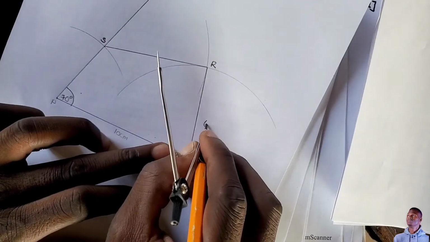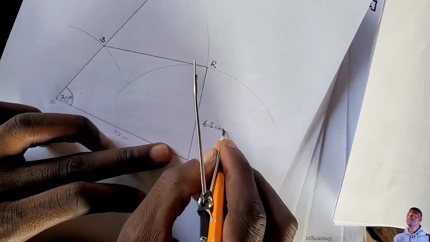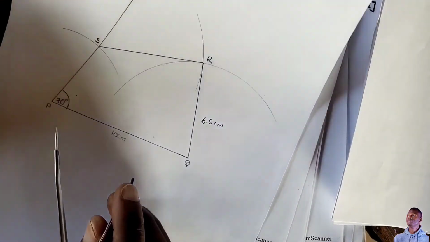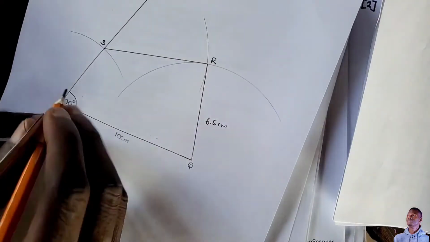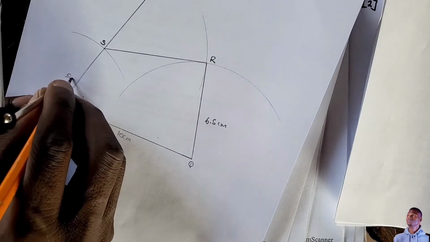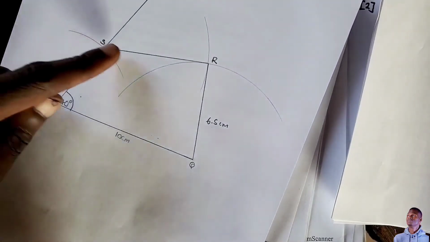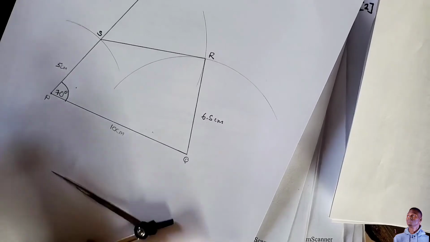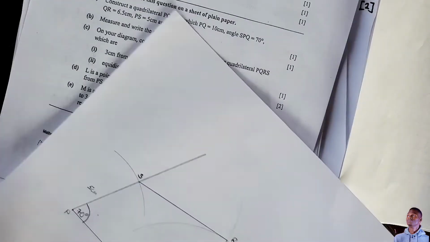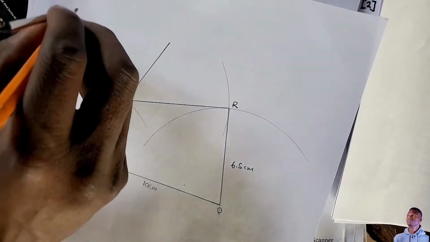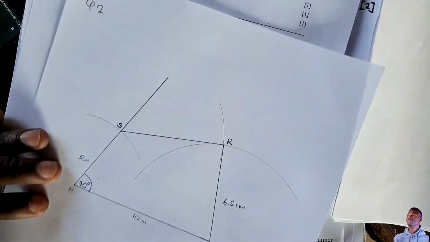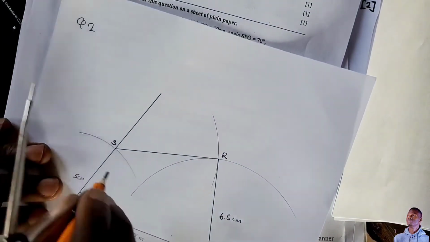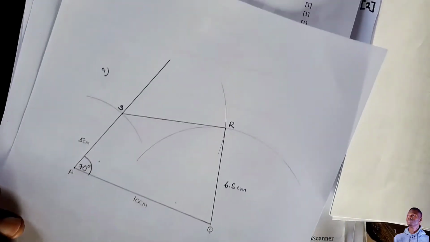6.5 centimeters. PS is 5 centimeters. This is 10 centimeters. How about this one? We don't know, we have to measure. Remember to write the question number. This is question 2. Then constructing this is question A. Am I right? Yes, it's question A.